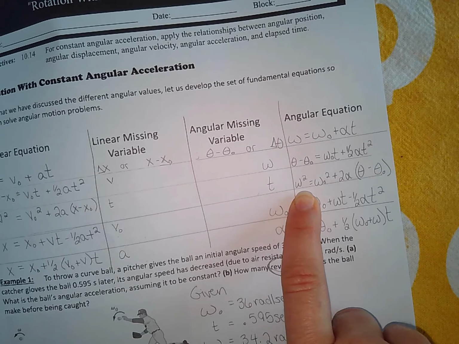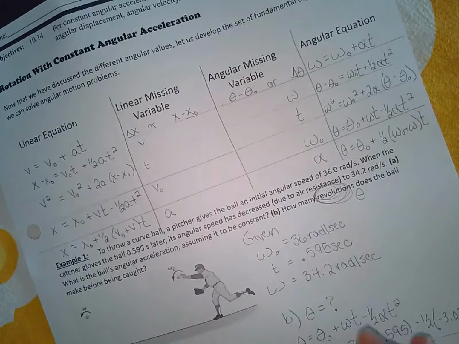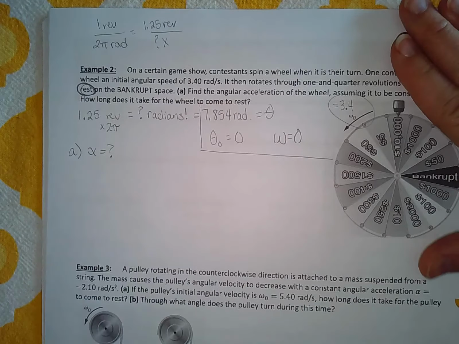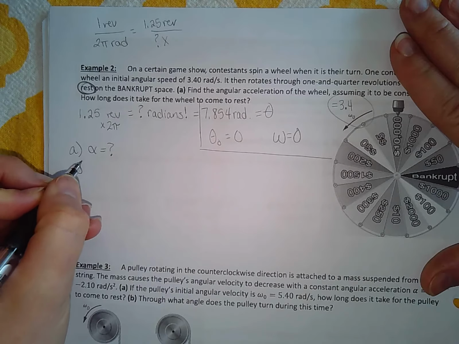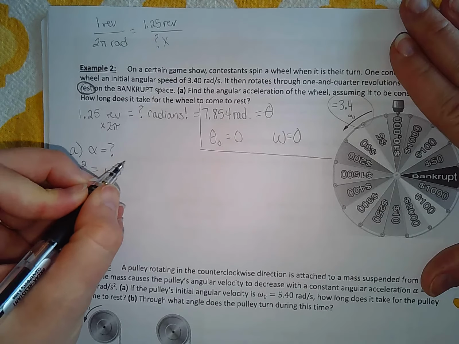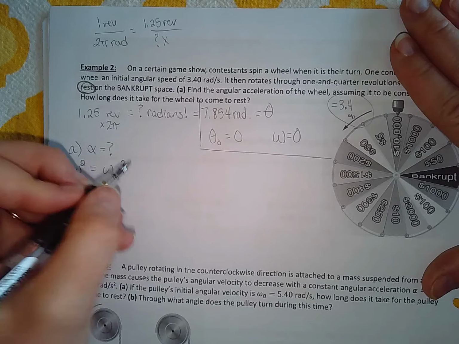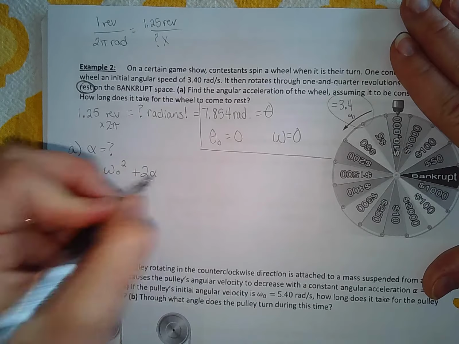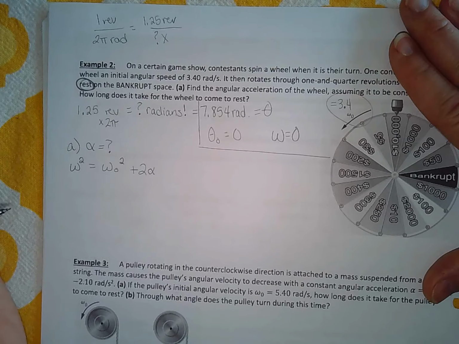I'm going to flip over the page. Maybe you want to write this down. I have it here. I did the problem already, so I can steal it from my example. So we're going to do ending angular velocity squared equals beginning angular velocity squared plus 2 times angular acceleration, which we'll solve for, times, how did I put it on here?